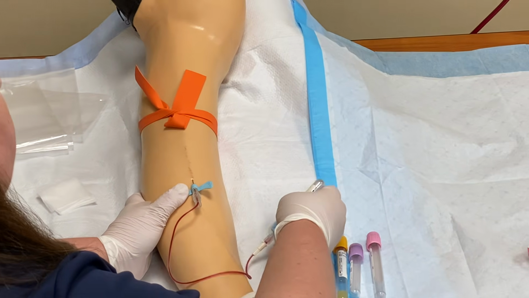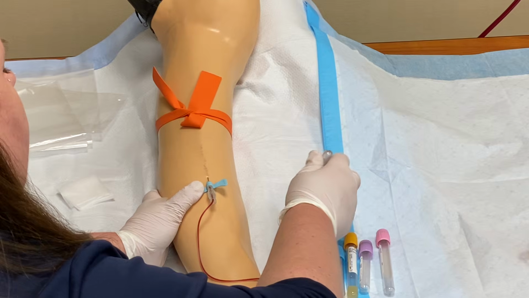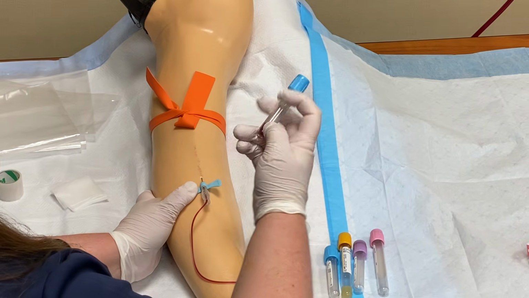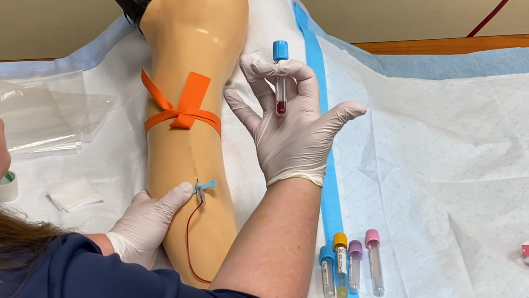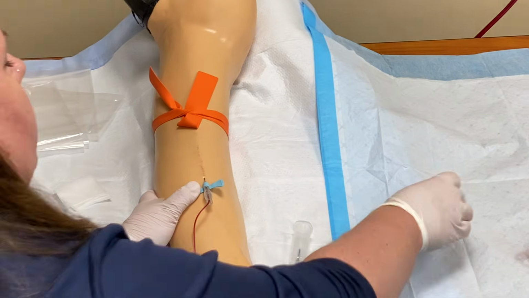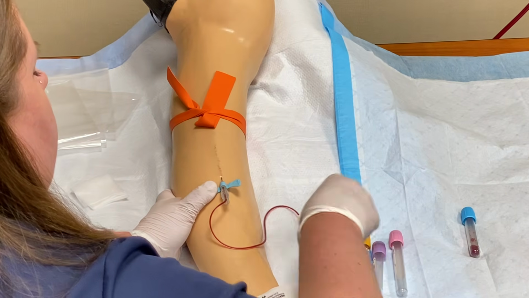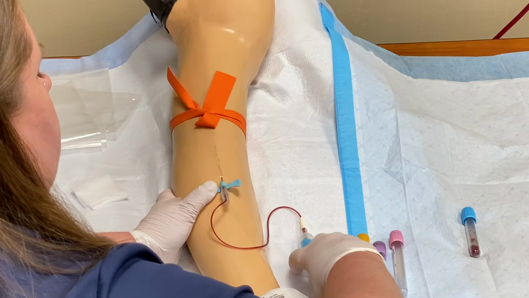So I'm going to use my waste tube first, and as soon as I get blood into that tube, I'm gonna pull it out so that I don't confuse it with my full tube, and I'll set that off to the side. So now I can fill up the rest of my tubes.